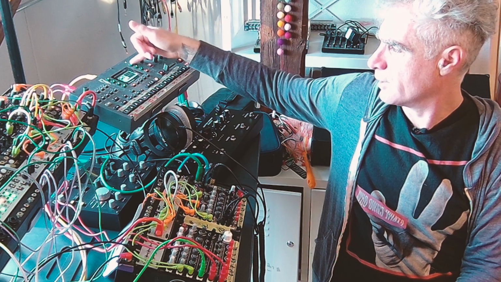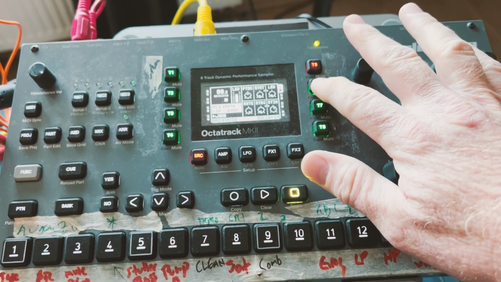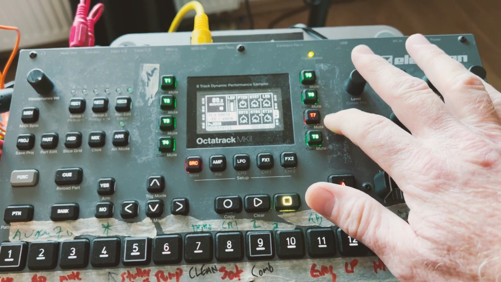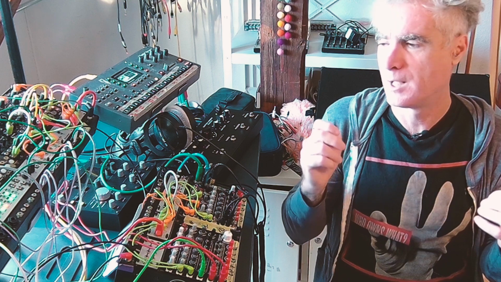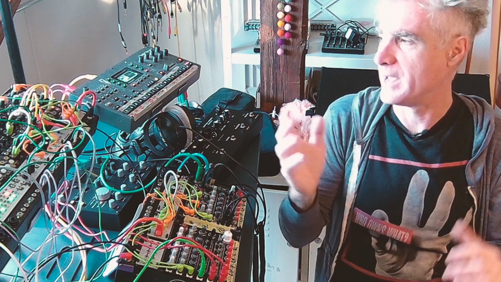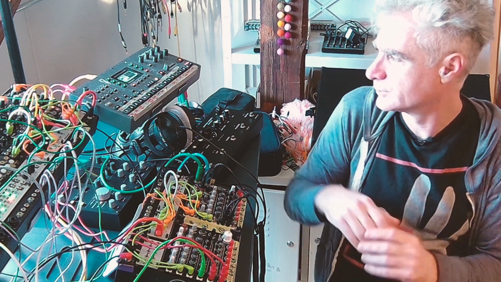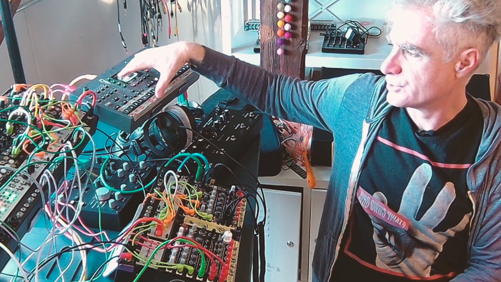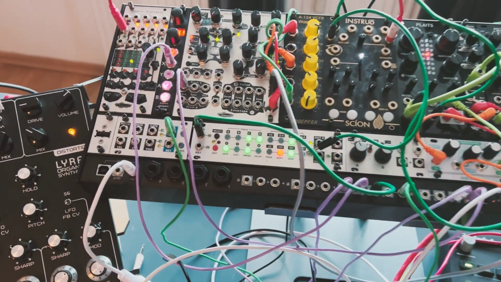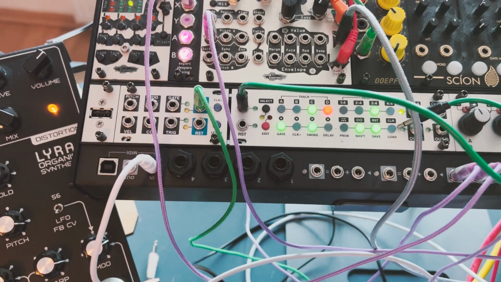And then we also have 3 different tracks that are playing back the field recordings, whether it's the sound of my breath, walking in the woods, the sound of the ocean, wind in the trees, standing in the street in Berlin, hearing the traffic, construction noise, all those kind of things. So that's playing back from the Octatrack and also sending clock via MIDI into the modular system here.